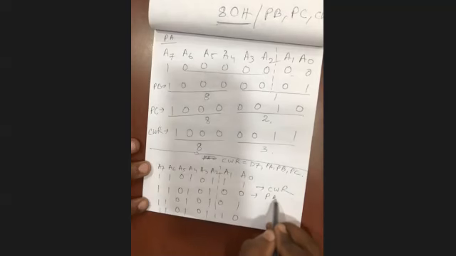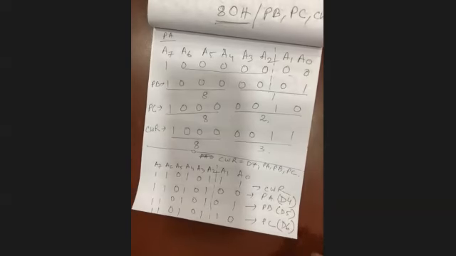It's port A, port B, port C. So what is the value of it in hexadecimal? 1 1 0 1 0 1 0 0 means D4. Next one, D5. Next one, D6. These are the addresses.